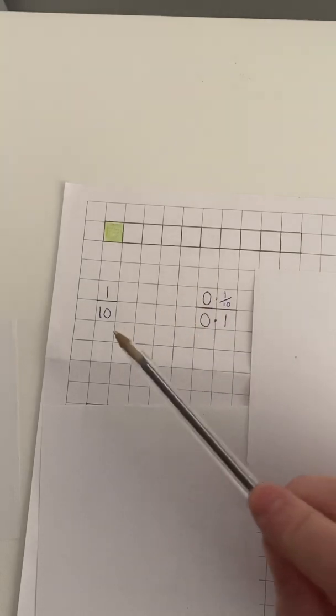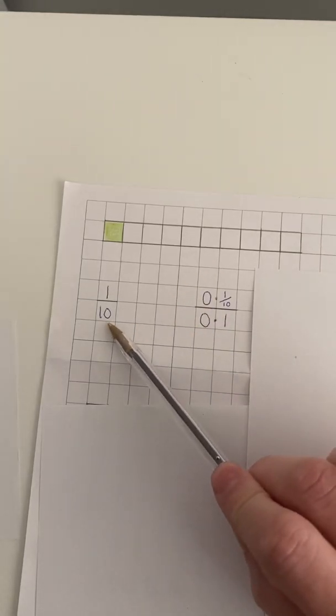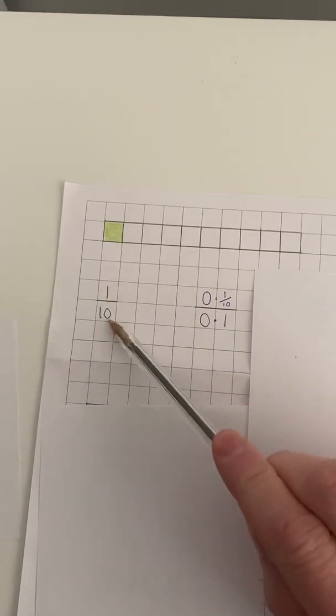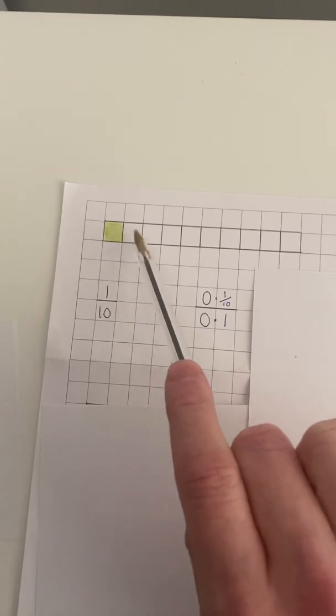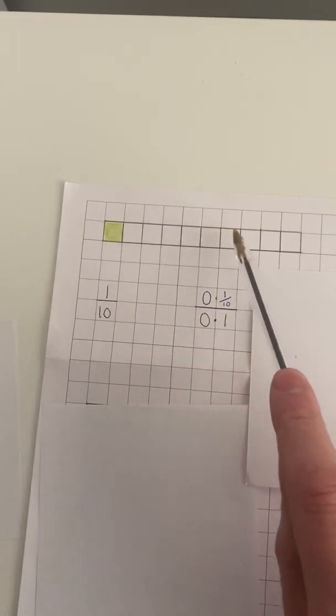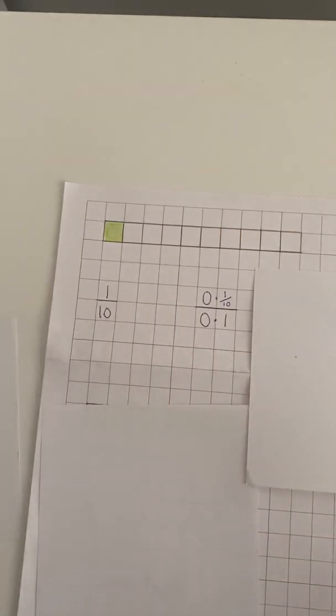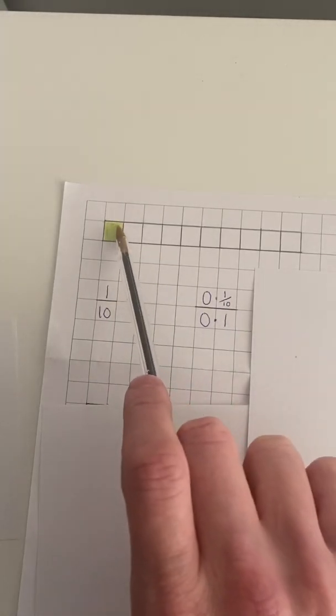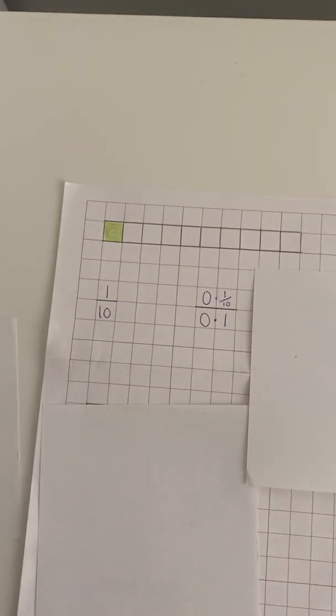We'll take the fraction to begin with. So here we've got our fraction. We've got our numerator and our denominator. Our denominator is the amount of parts that we've got in total. So we've got, as I've mentioned, 1, 2, 3, 4, 5, 6, 7, 8, 9, 10. So our denominator goes there. Our numerator is the amount that are shaded in. So we've got 1 shaded in, so our numerator is 1.